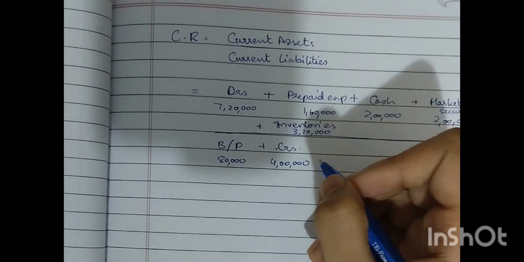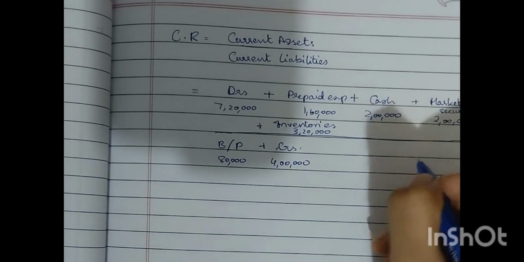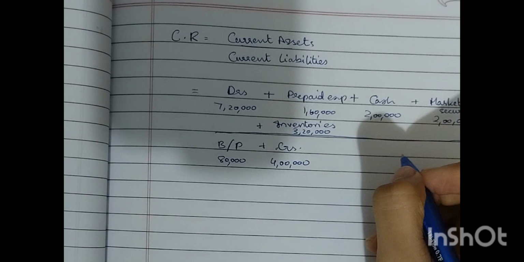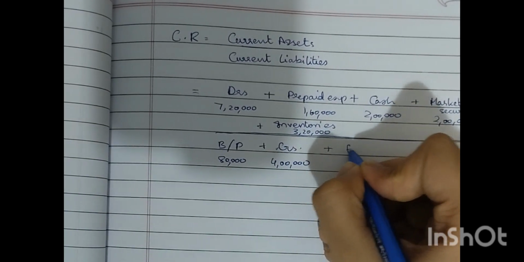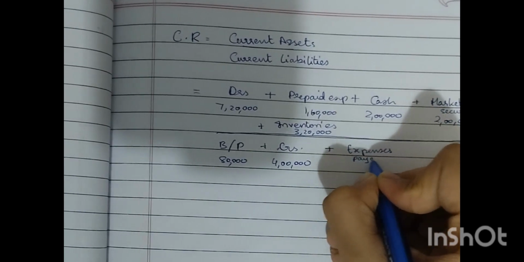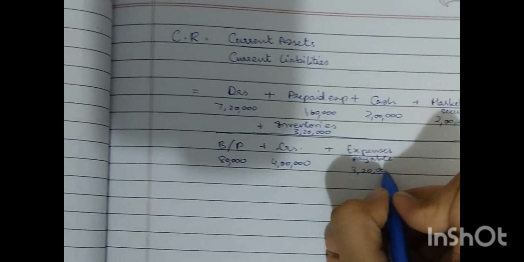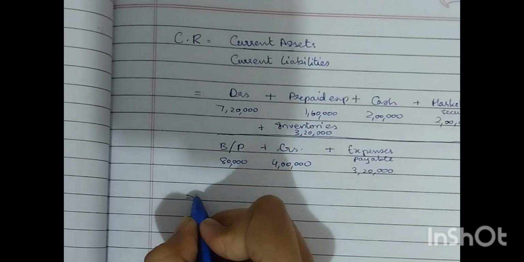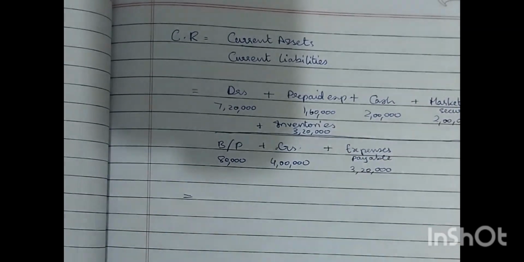So because of that, the outstanding expenses or the expenses payable come under current liabilities. Alright, so we add that as well, which is 3,20,000. Now we just have to add up both the sides and find the ratio.